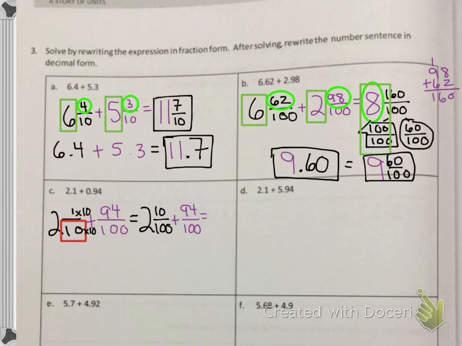See how I did that? Now I multiplied this by 10, now it's 10 hundredths, and then I just moved my 94 hundredths. We changed our tenths to hundredths, and now they have common denominators. Now we can add. Perfect. So let's add the 2 whole.